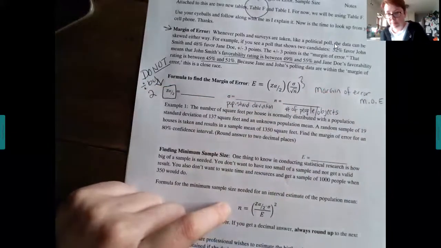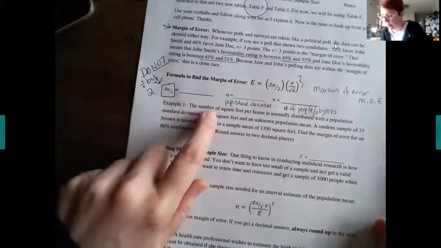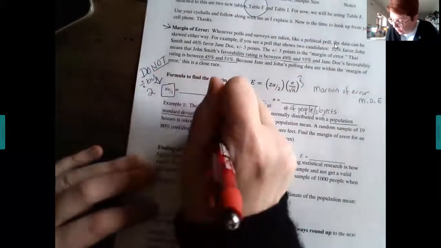Okay. So we're going to use this information from this example and put this in and then do the math. So the formula to find the margin of error, it gives us the example. It says the number of square feet per house is normally distributed with a population standard deviation of 137 square feet. So that makes a big difference about population standard deviation. A random sample of 19 houses. So that's the number of houses in our sample.